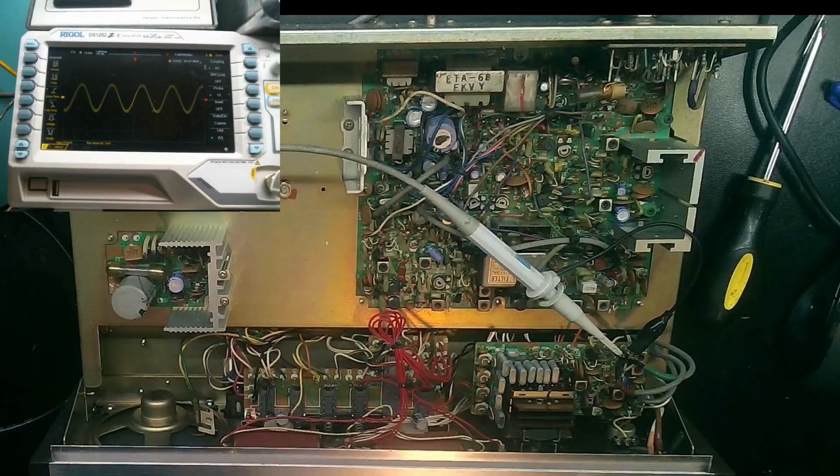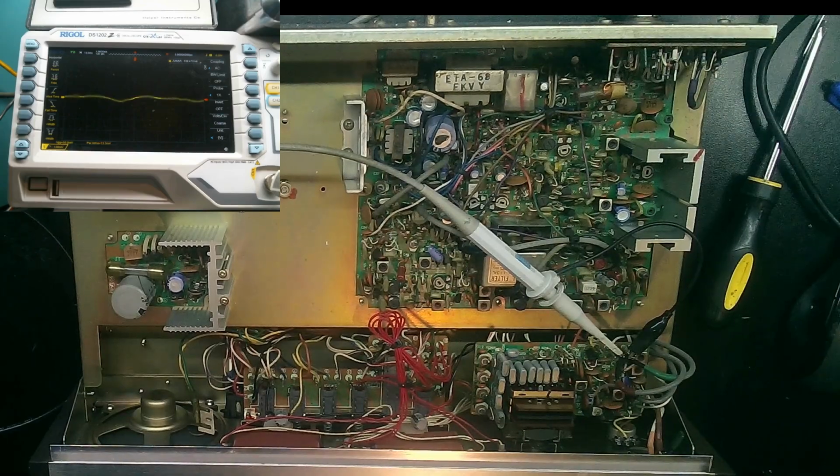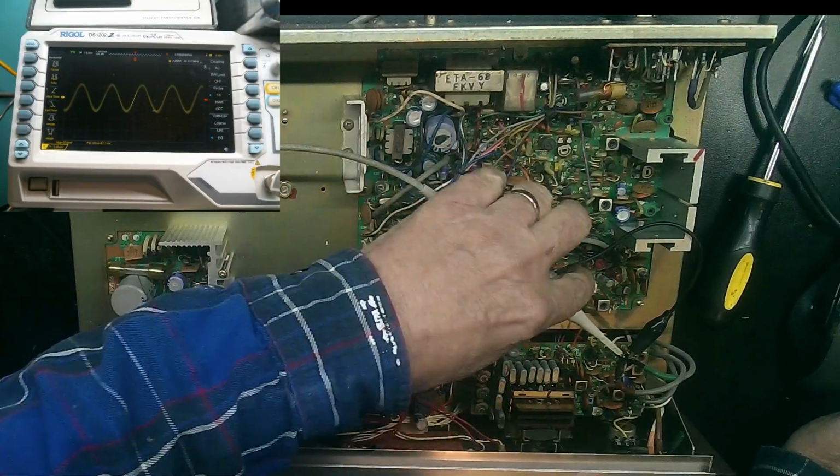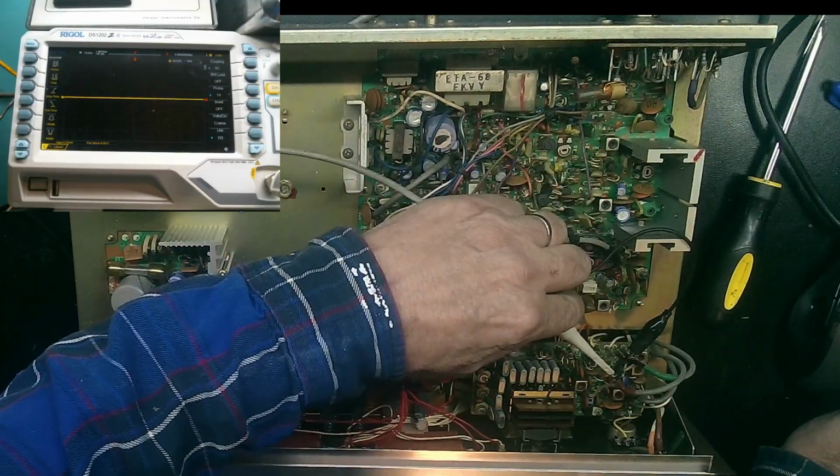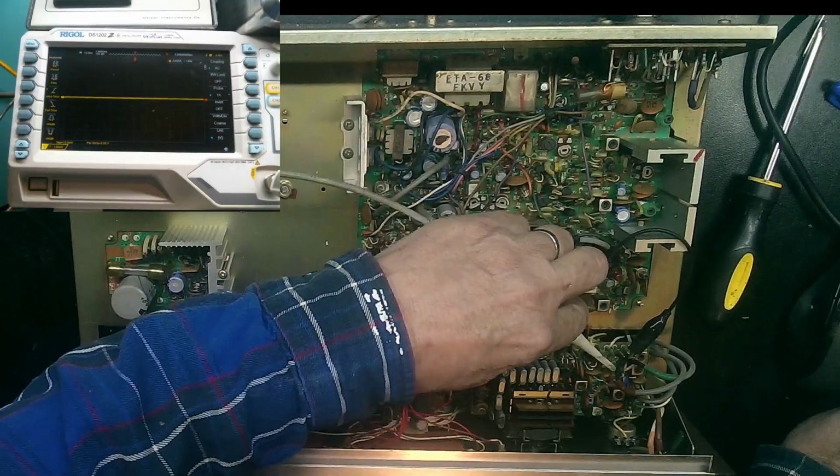Let's switch to upper. You see it goes to 239. And then you go to lower, it goes completely dead. So it's pulling its lower sideband frequency from a different area. So we can't use that one.